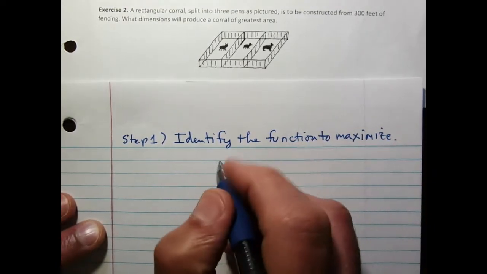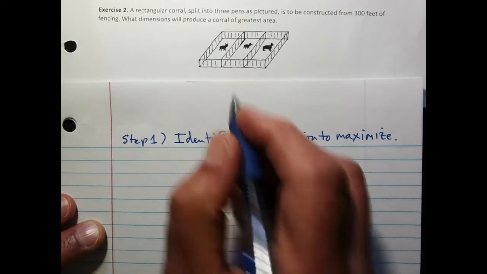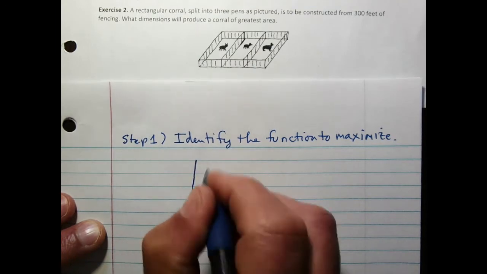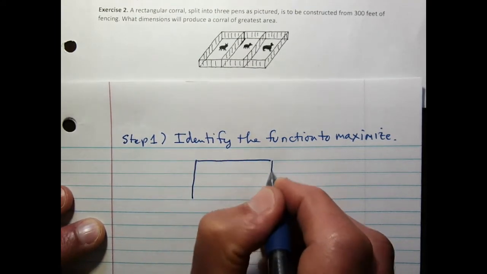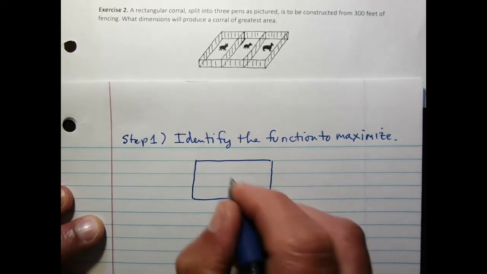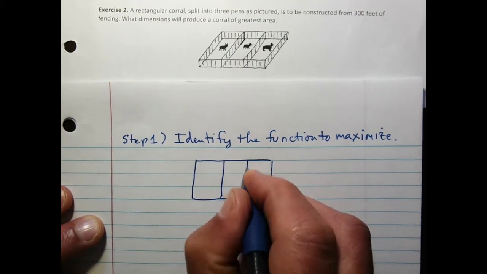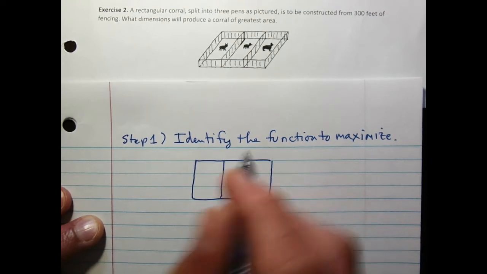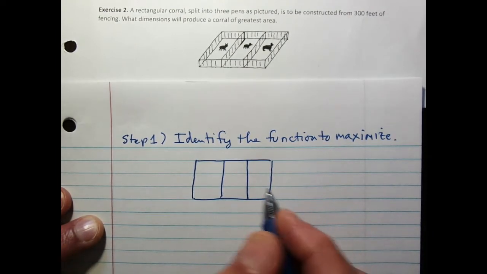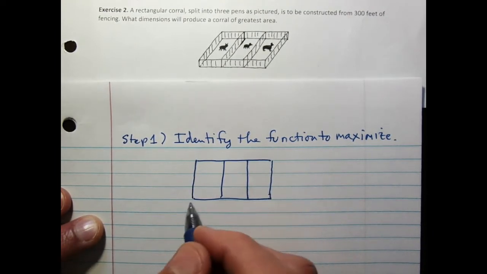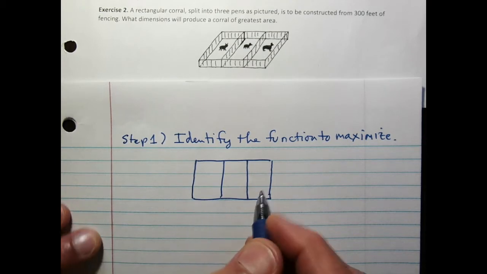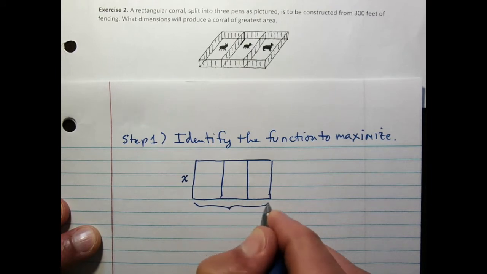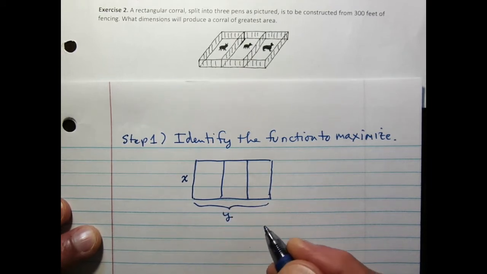So I'm going to draw a picture here. And I'm going to imagine a view from up above the pens looking straight down. So here's like the outer boundaries. And then there's those 2 fences going through the center, right? So this is a bird's eye view straight down. And we're going to have to give the dimensions of this shape some names. I'll call one side X and the other side Y.